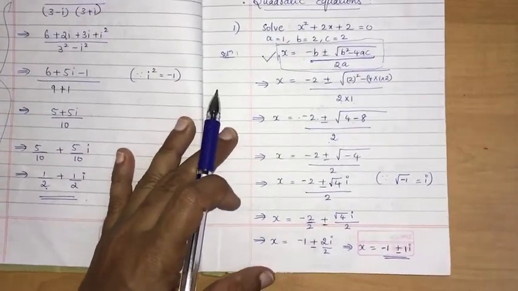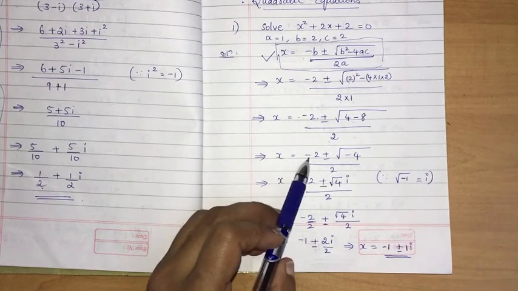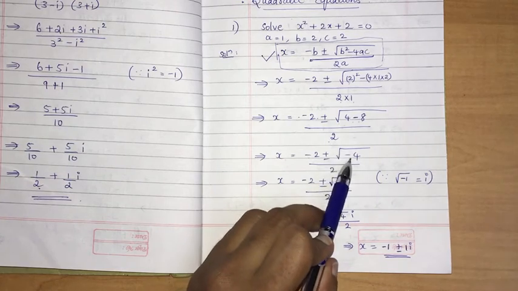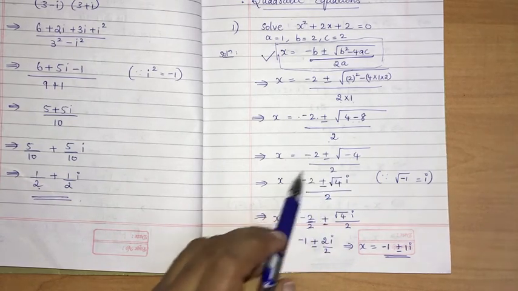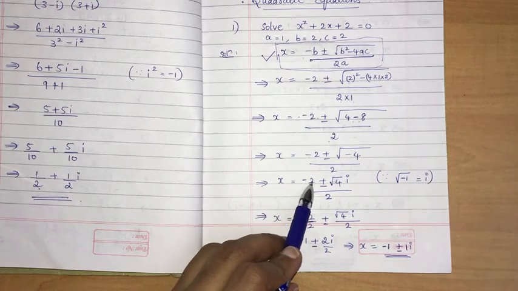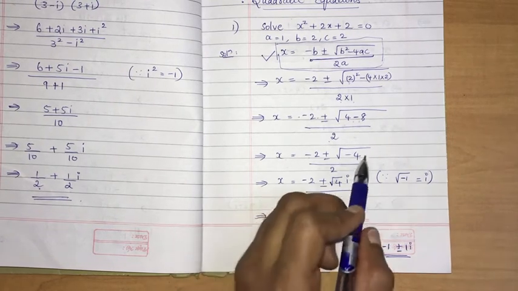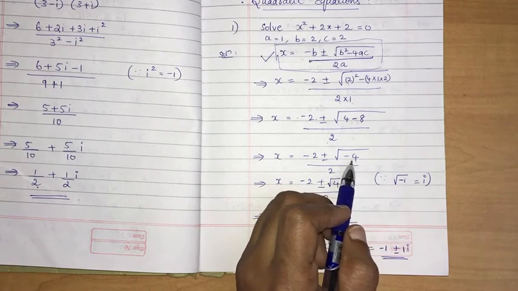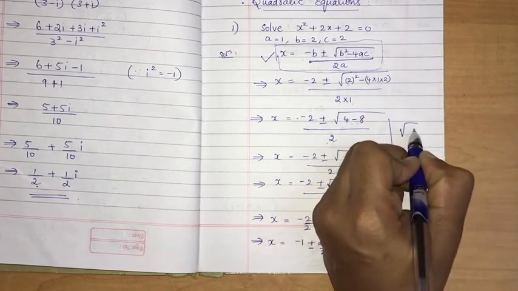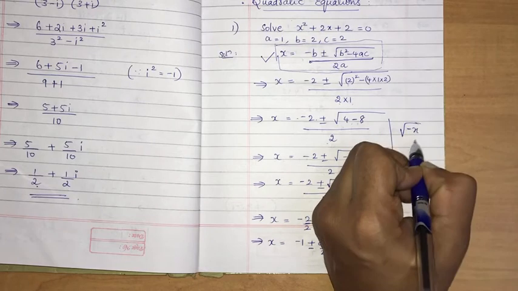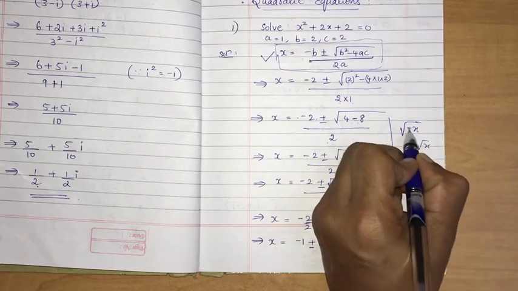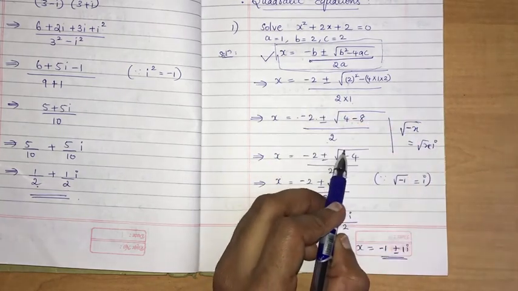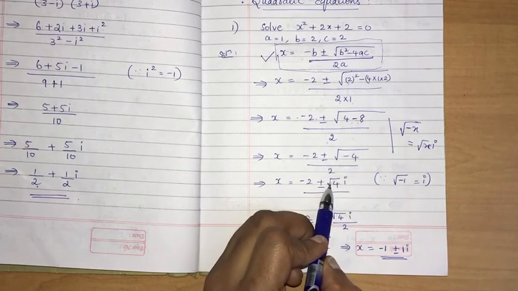After that, x equal to minus 2 plus or minus 4 minus 8, you are having minus 4. Square root of minus 4 divided by 2. Now this implies x equal to minus 2 plus or minus, see here, I told you in the previous class, in the beginning of the session: whenever you have square root of minus x, I can write it as square root of x into i. So I wrote square root of minus 4 as square root of 4i.